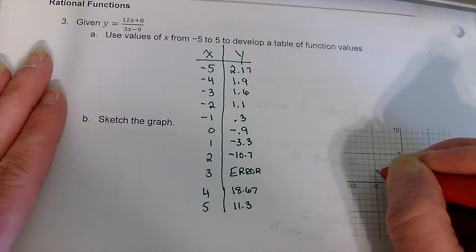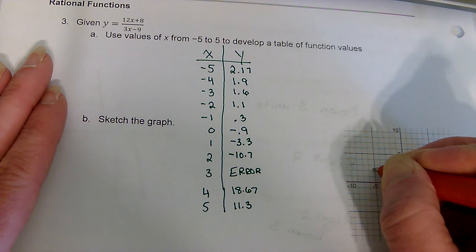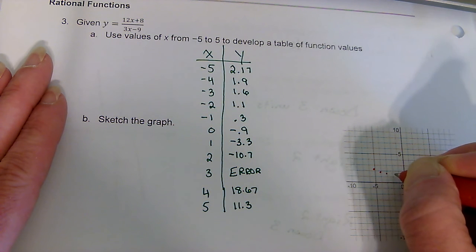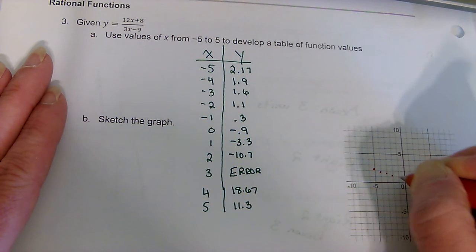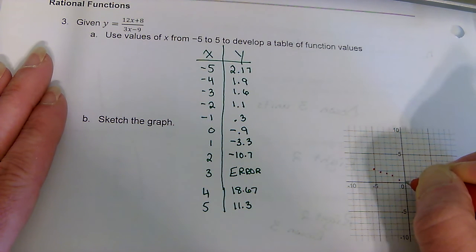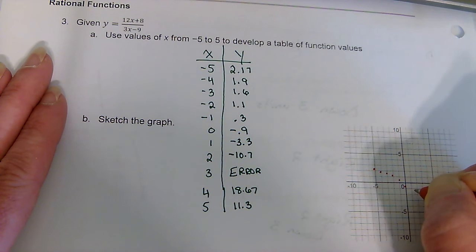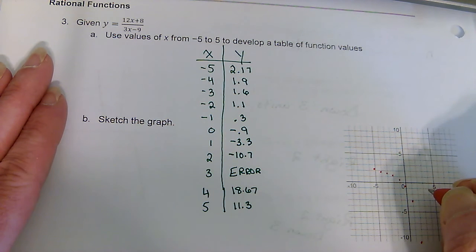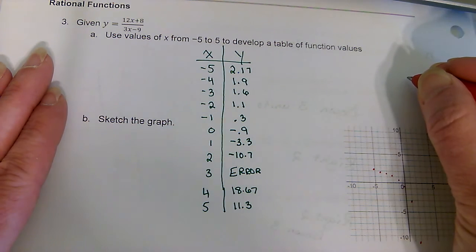That's not too important right now. I just like to fill in. So we got a 2. This is like a little less than 2. It's about halfway, a little over. And at 1, it's at 0.3. And 0 is at like negative, then negative 3. And then all of a sudden it jumps down to negative 10. Then the other side is way up at 18.